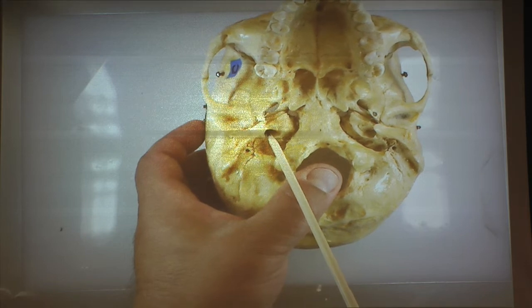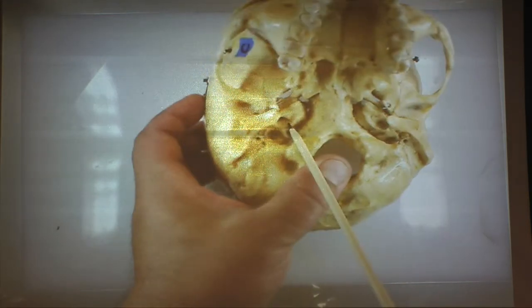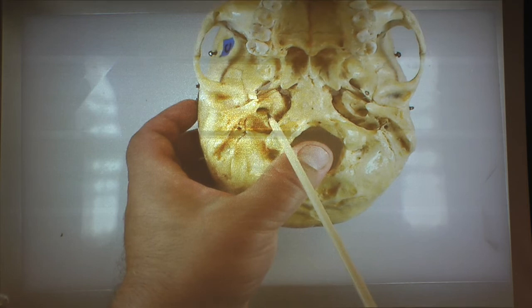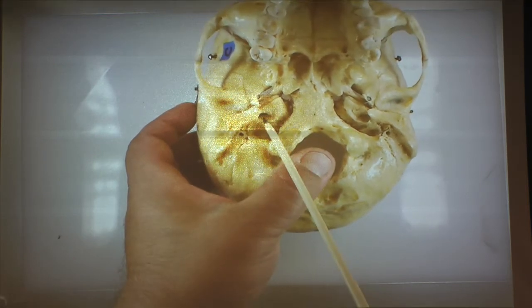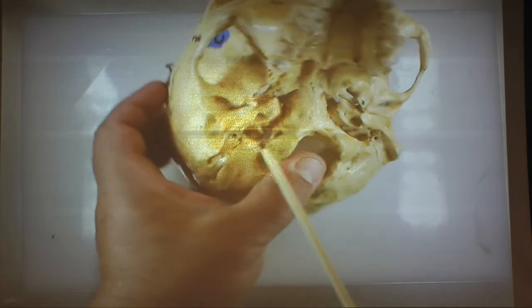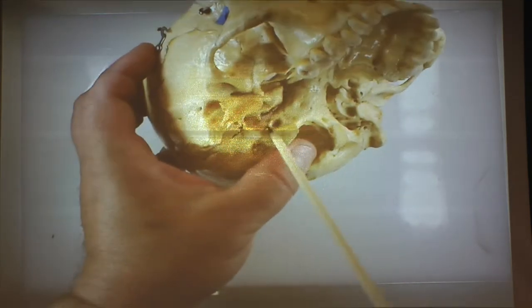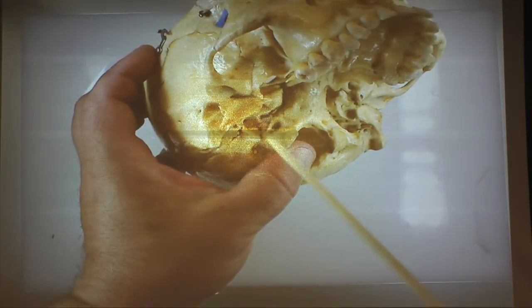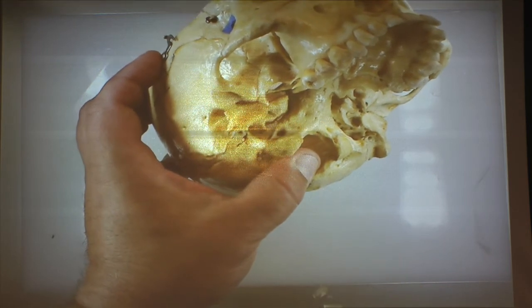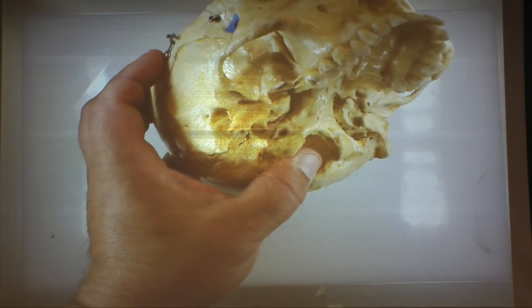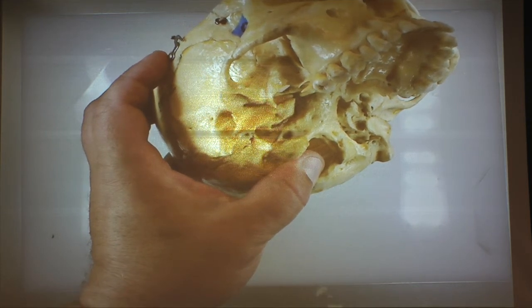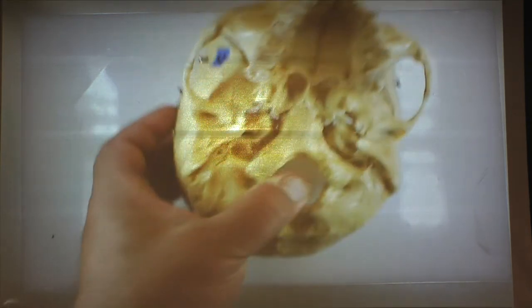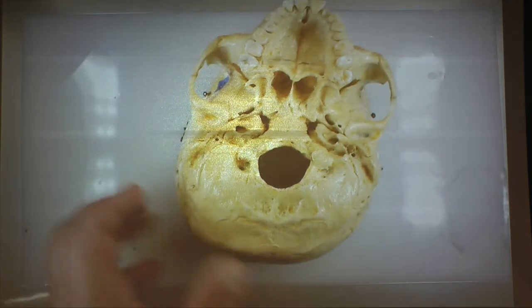Just FYI. The jugular, everybody look, if you go posterior and a little lateral to the carotid canals on each side, you're going to see this kind of oval-ish opening at the tip of the pointer, and that is the jugular foramen. Internal jugular vein goes through that guy. Okay. The other foramen that you guys need to know are the foramen magnum.